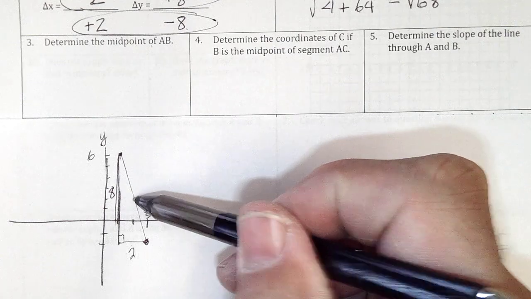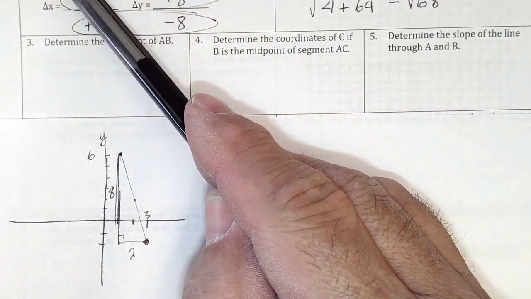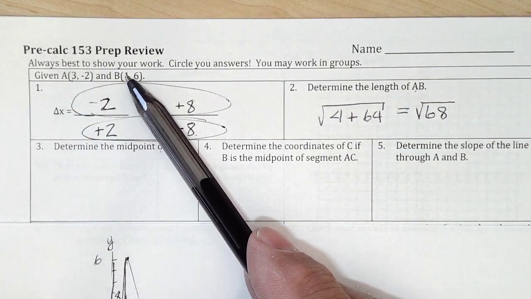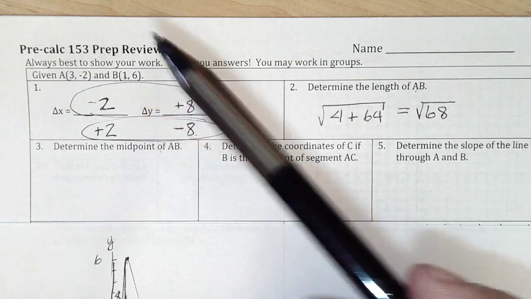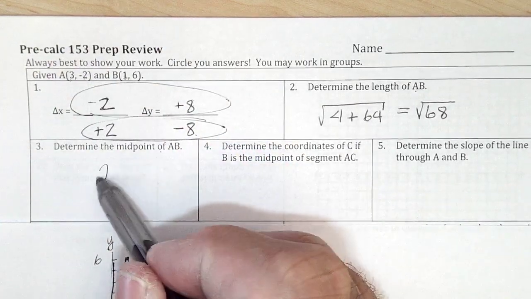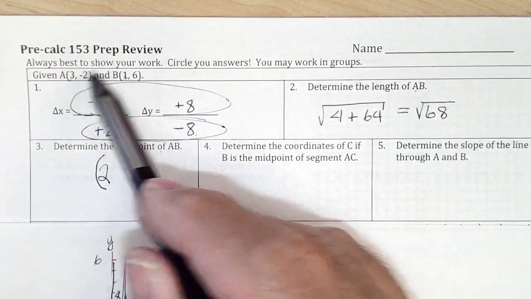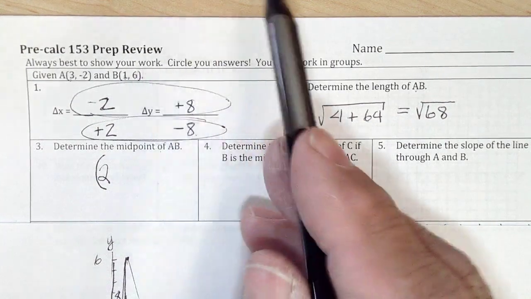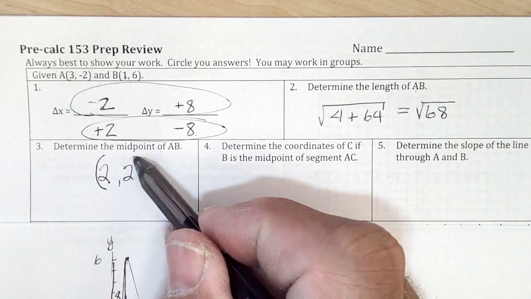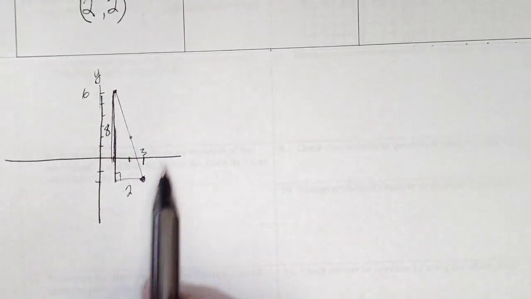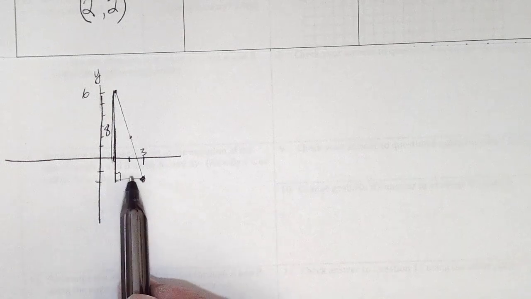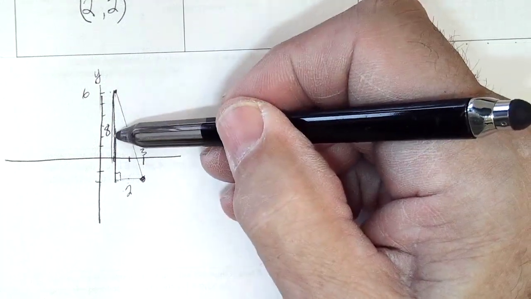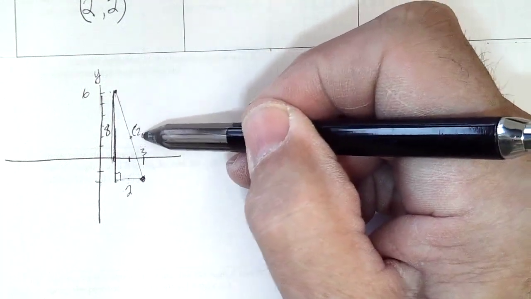Now, the midpoint formula says average the x's, so that would be 3 plus 1, 4, divided by 2, because there's two numbers, would be 2. And -2 plus 6, which is 4, divided by 2 is also 2. But it's also halfway between 1 and 3, 2. Halfway between -2 and 6, which is also 2. Midpoint is 2, 2.